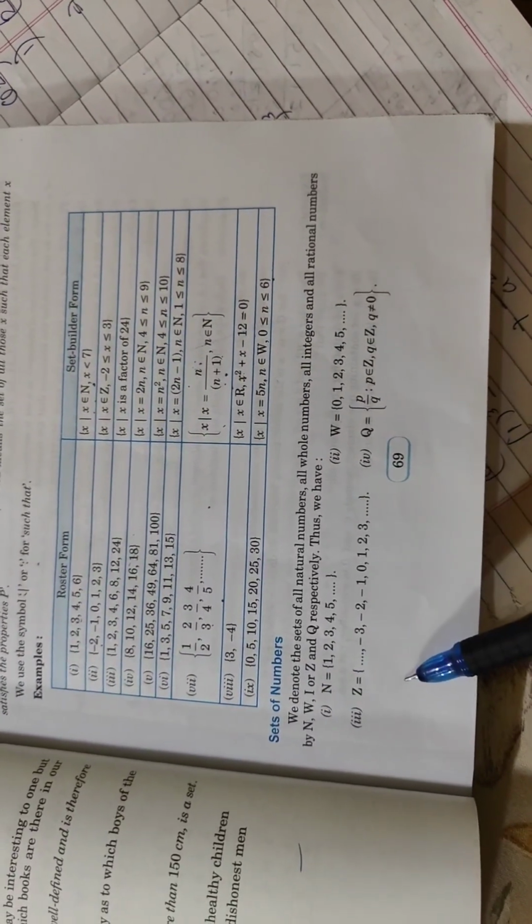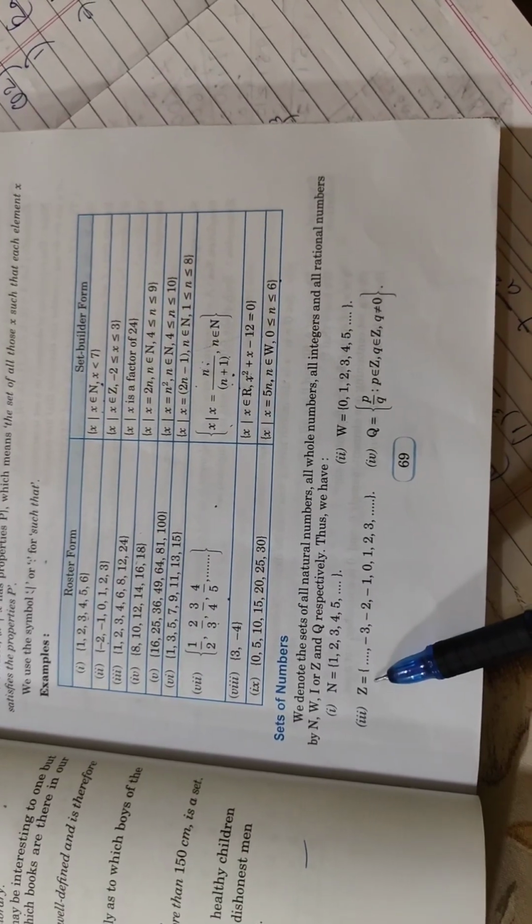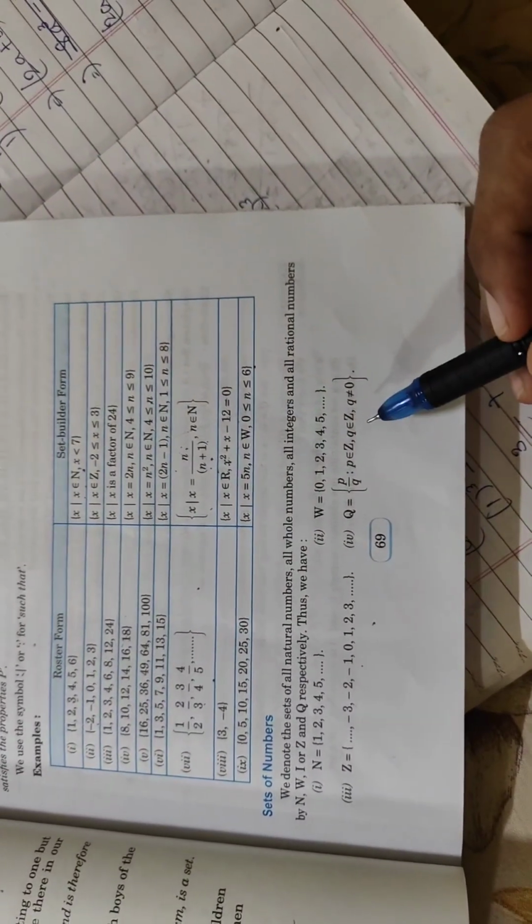Now Z or I can be used for integers. Integers belong to all the negative and positive numbers with 0. Now here Q is the rational numbers. Rational numbers belong to all the p upon q numbers, all the fractions. Okay.